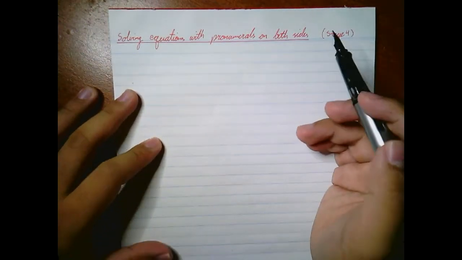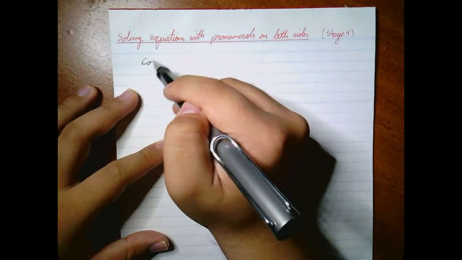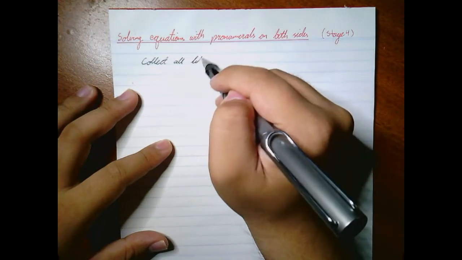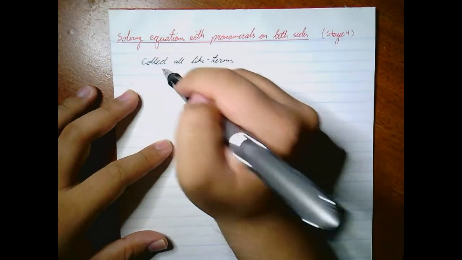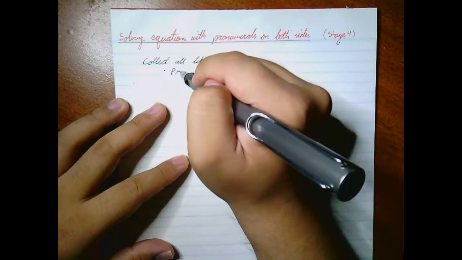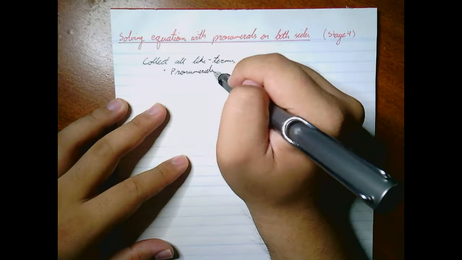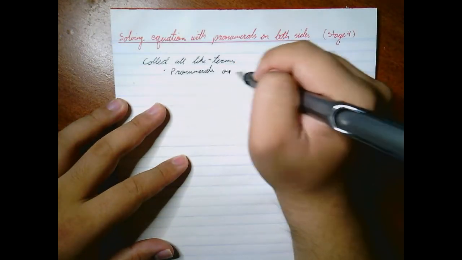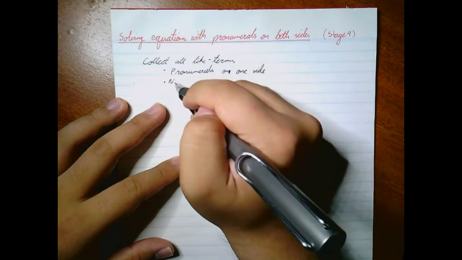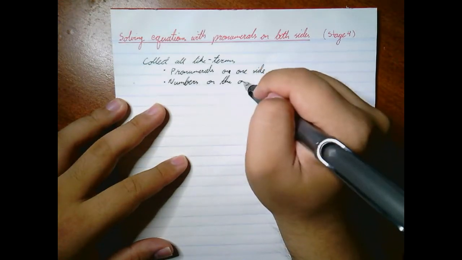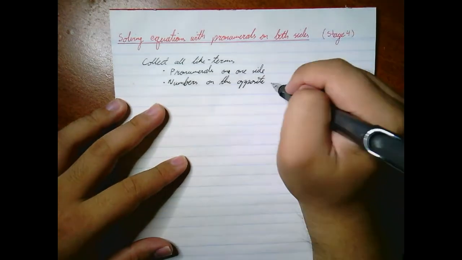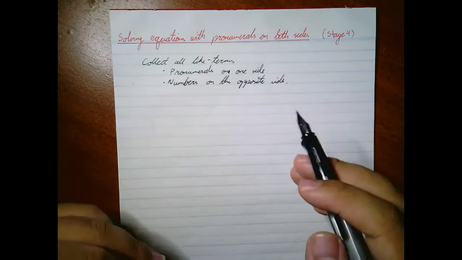Now the main idea when it comes to these is that we want to collect all like terms first, and preferably we want pronumerals on one side and numbers on the opposite side. So we don't want numbers and letters together, okay?